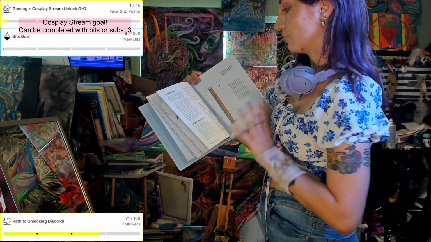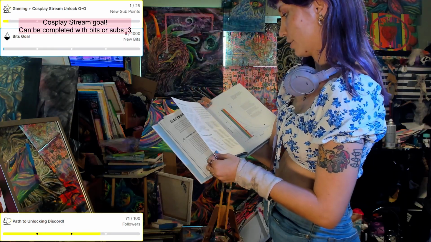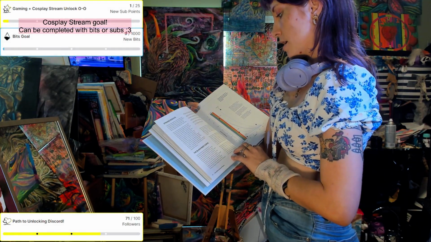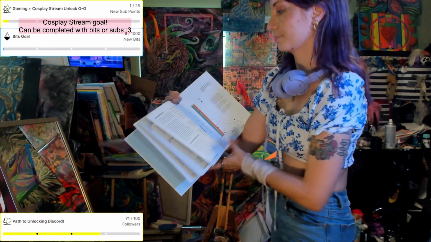Okay, so I did read this page because I couldn't wait any longer. Like yesterday, after I forgot to read it. We'll read the whole thing.